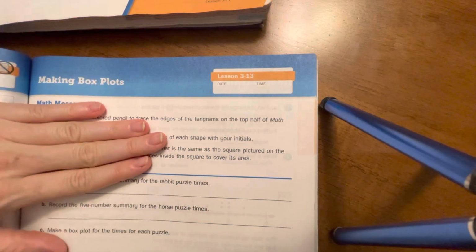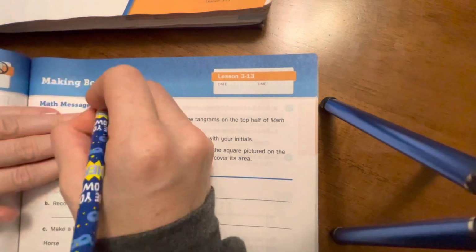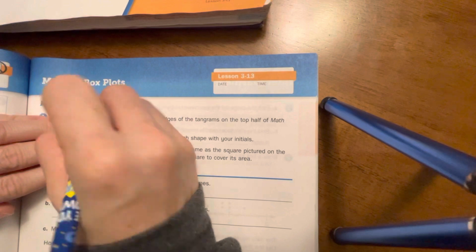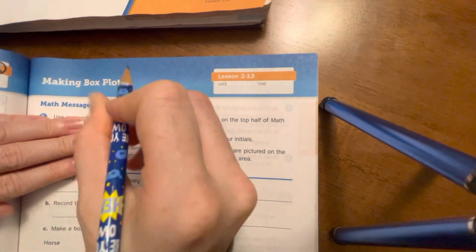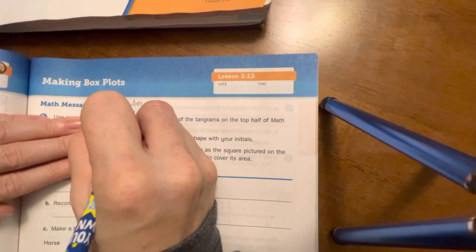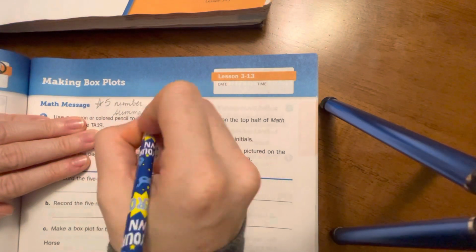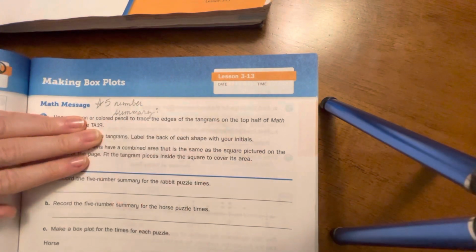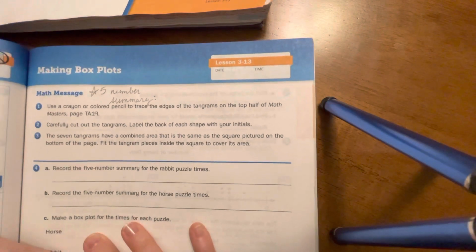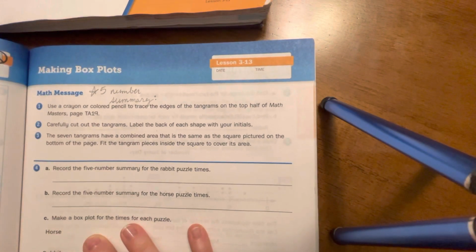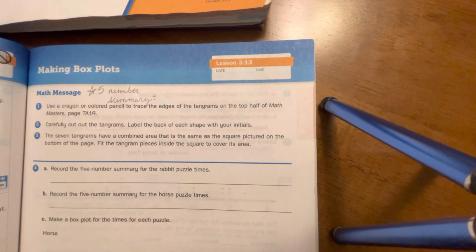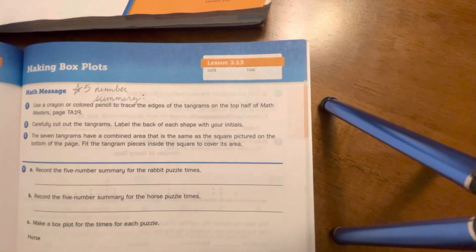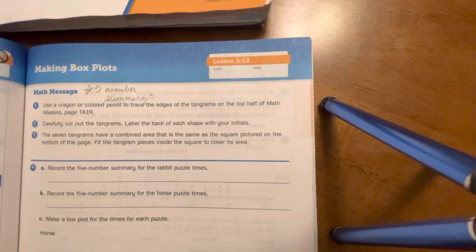But someone raise your hand and tell me what our 5-number summary for box plots is. What are the 5 numbers that we need to have? You might need to look back at the lesson we did yesterday to remind you. Someone raise your hand.